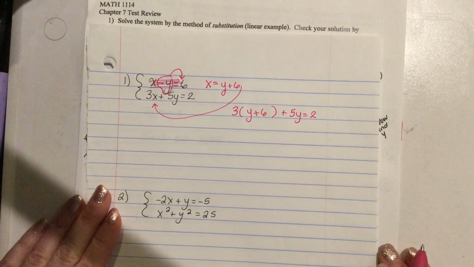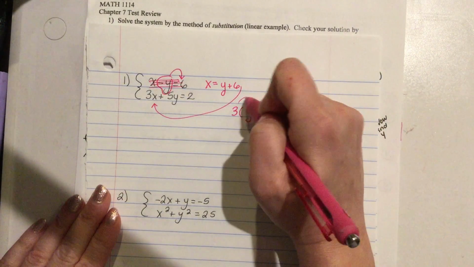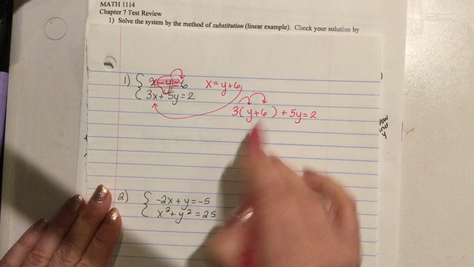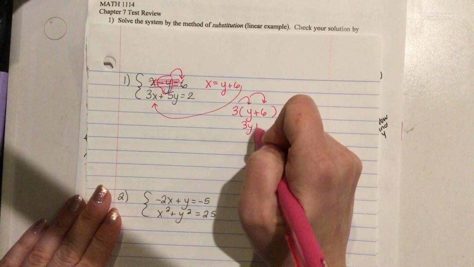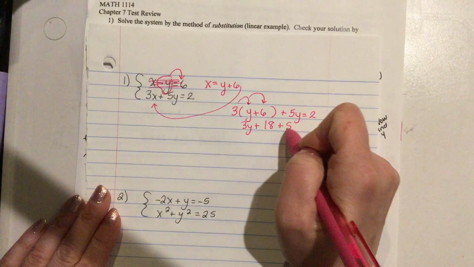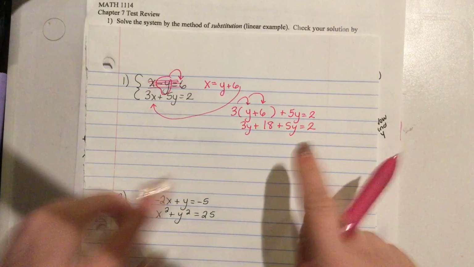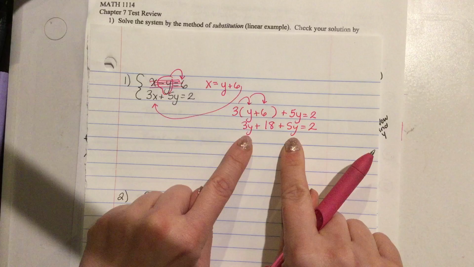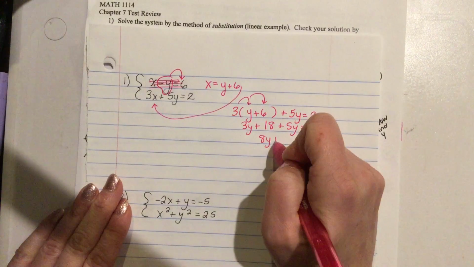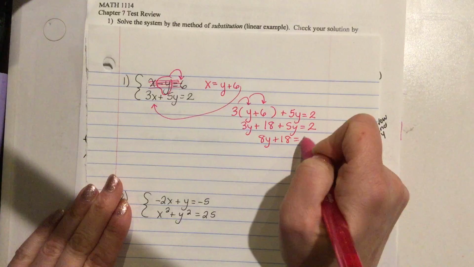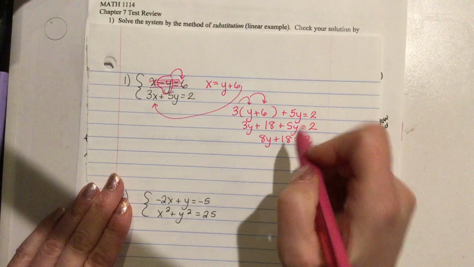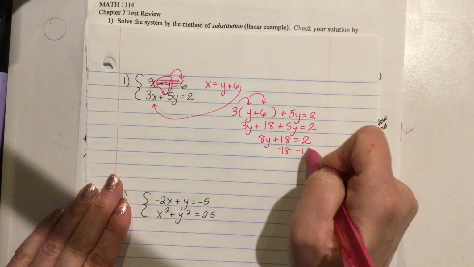Now what we have is a multi-step equation. So I can go ahead and distribute the 3 to cancel parentheses. 3 times y is 3y. 3 times 6 is 18, plus 5y equals 2. Here I would go ahead and combine like terms. 3y plus 5y makes 8y. I still have the 18. It equals 2. Now here, to get rid of a plus 18, I go ahead and minus 18.